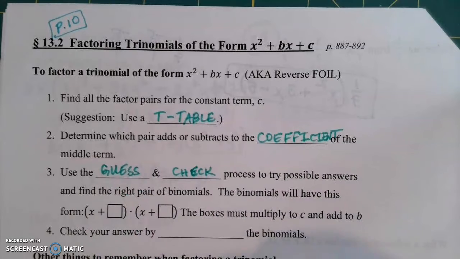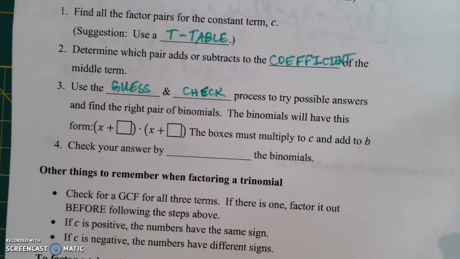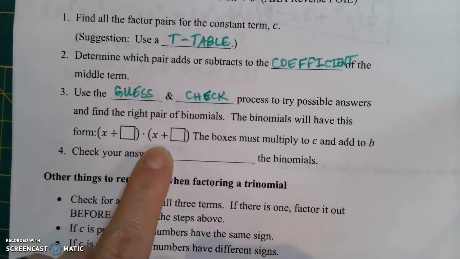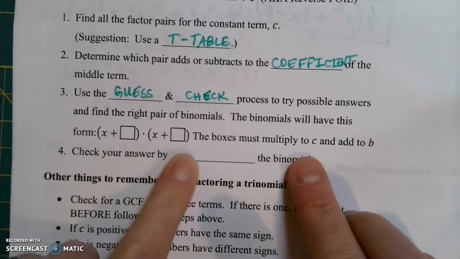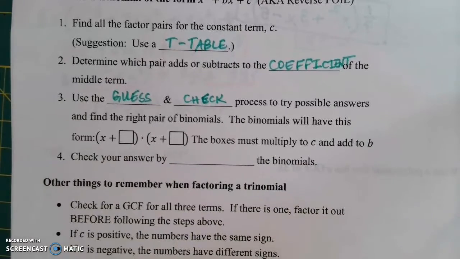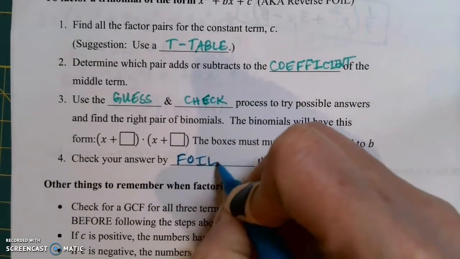Then we'll have to guess and check, and again, we will use some logic to narrow these possibilities down, but there might be a couple that we still have to check. So our binomials will be x plus blank and x plus blank, and those boxes have to multiply to c and add to b. And then we check the answer by FOILing the binomials.